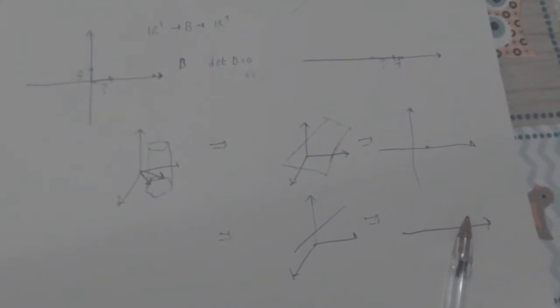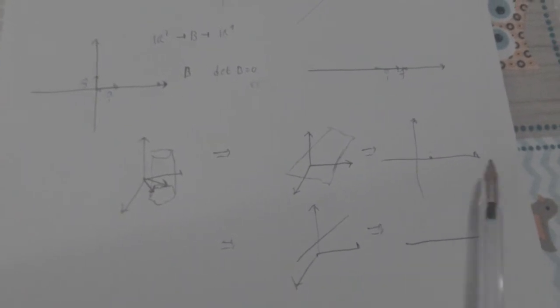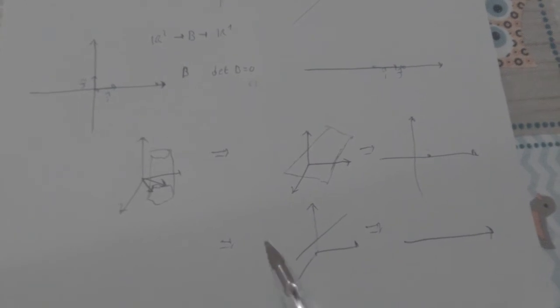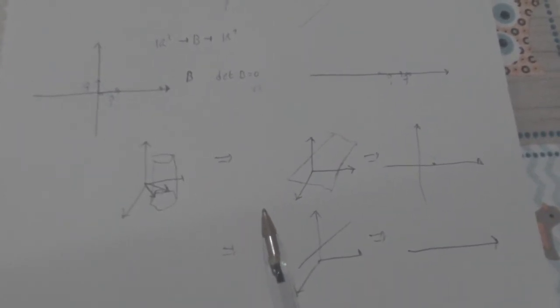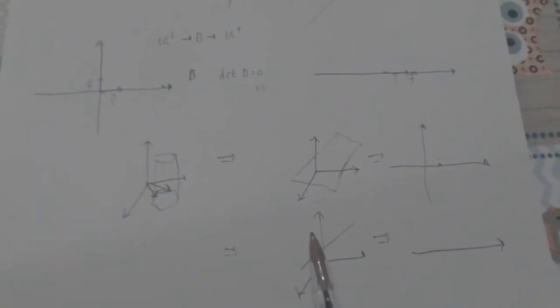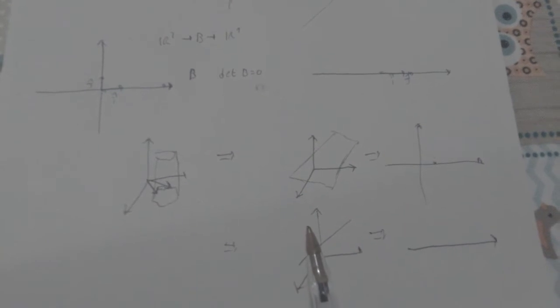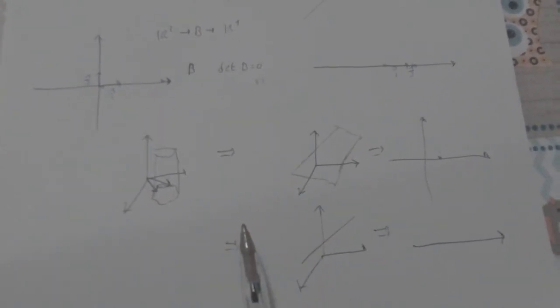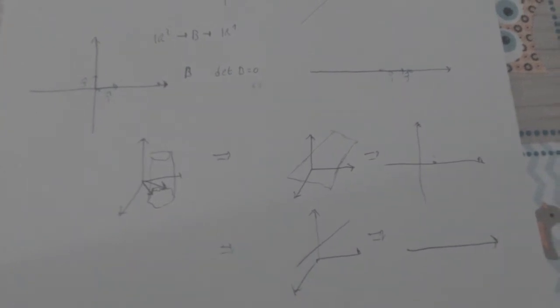And in order to find out what a matrix of linear transformation is going to do by morphing the space in those terms, we have a better method than the determinant. We have the rank of a matrix that I already showed you before. So this is basically what the determinant is.